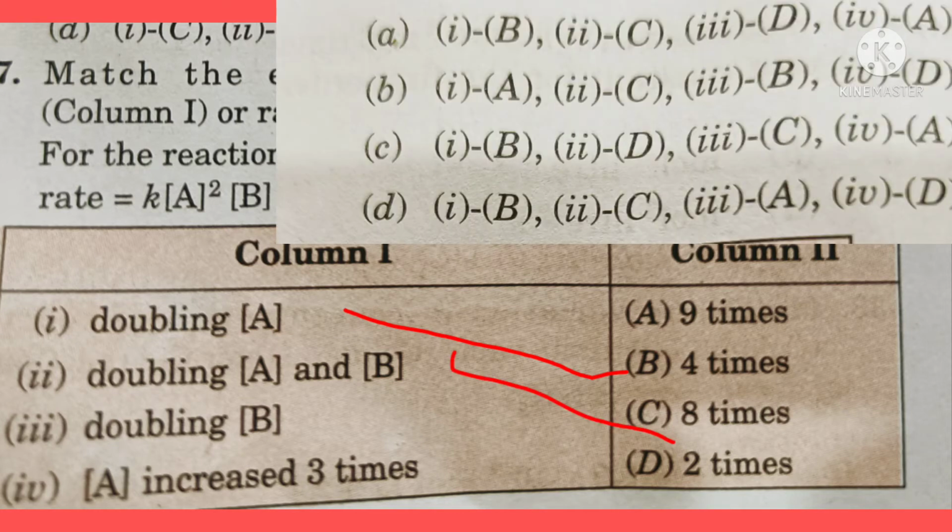Doubling A and B, it will become (2A) the square into 2B. So that is 4A square into 2 times B, that is 8. So the rate should become 8 times. Doubling B, it should become 2 times. Option D will be the option.